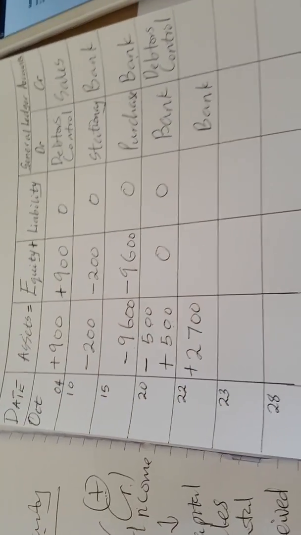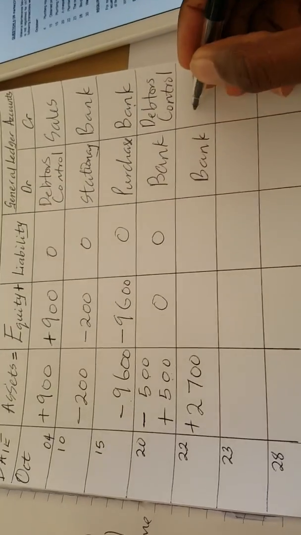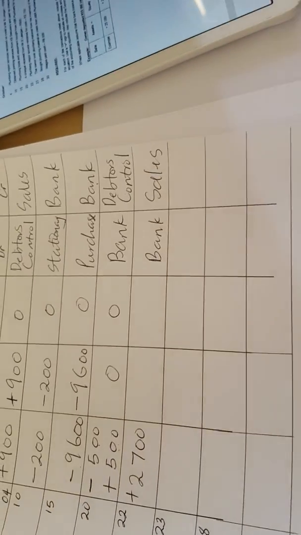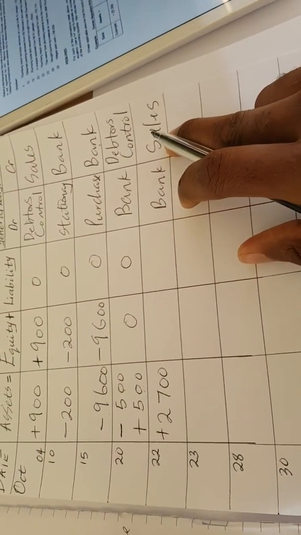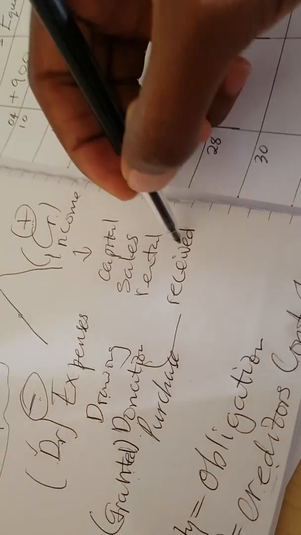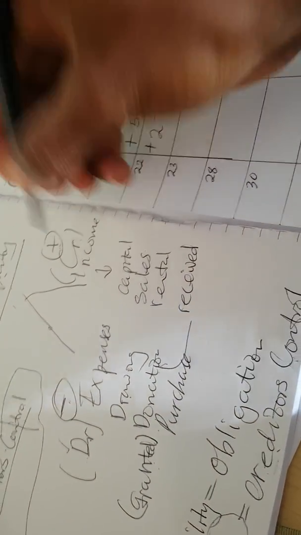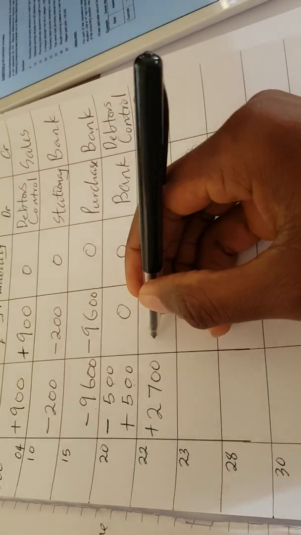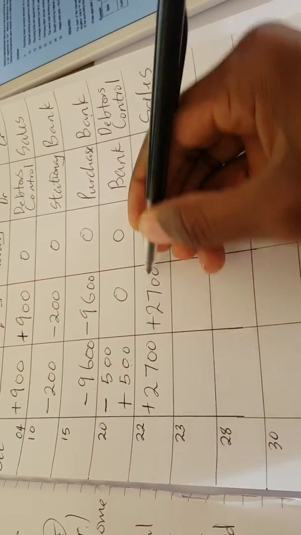And the other thing, you rendered a service for cash. Remember, service is part of your sales. So when you render a service, you're making sales, and sales affect equity positively. As such, since sales affect equity positively, they should always be credited. So I credited the sales, and now the sales are going to affect equity positively by plus 2,700.